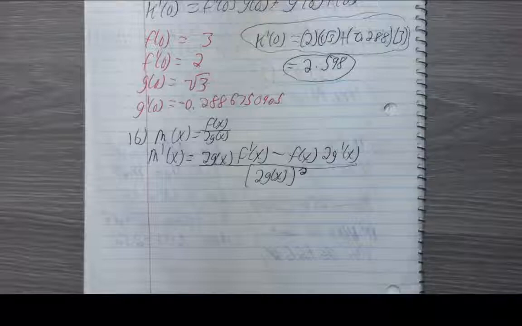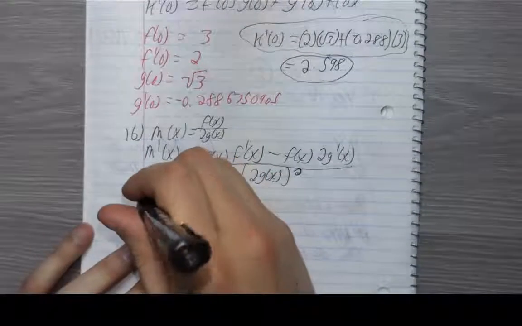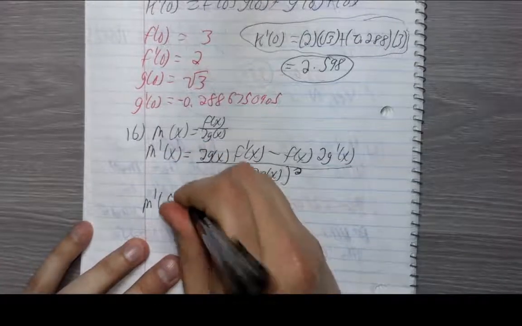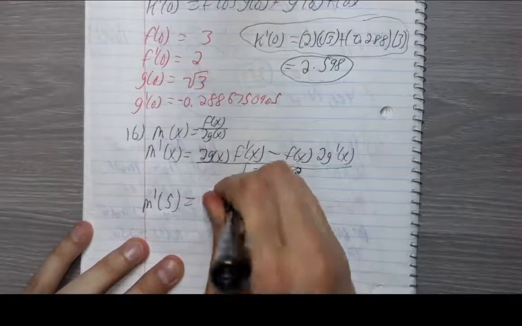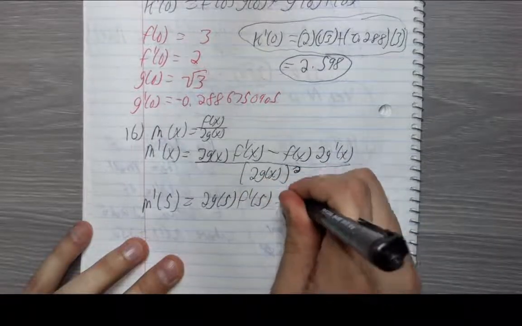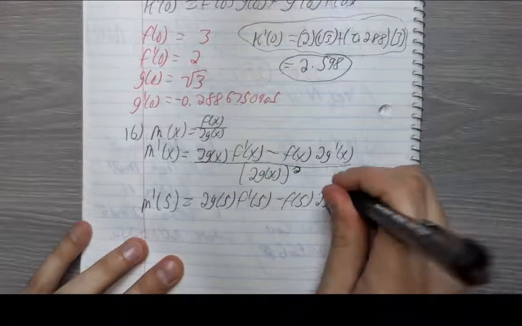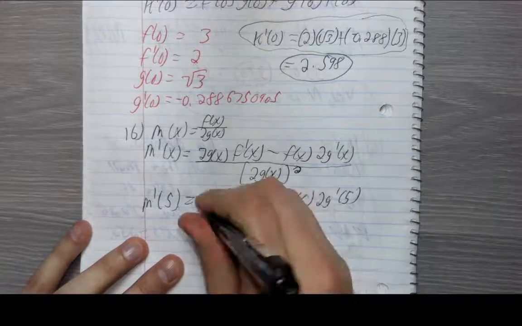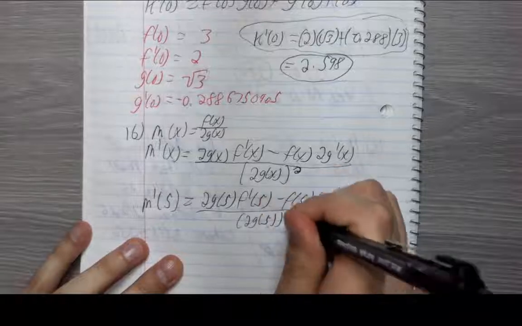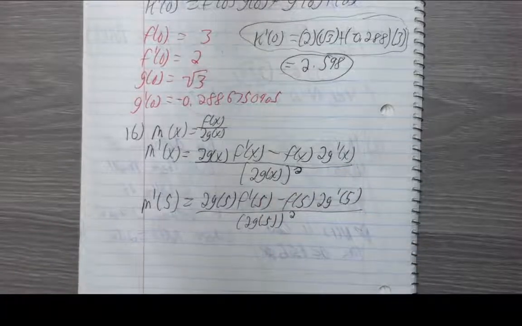Again, this step isn't necessary, but if you would like, we're actually looking for m prime of 5. So that means we're looking for g of 5 times f prime of 5 minus f of 5 times 2g prime of 5, all divided by 2g of 5 squared. All my 5s look like s's. I promise you there are no s's in this problem.